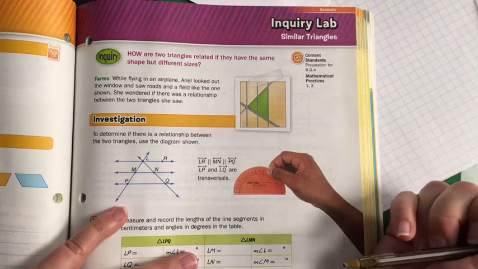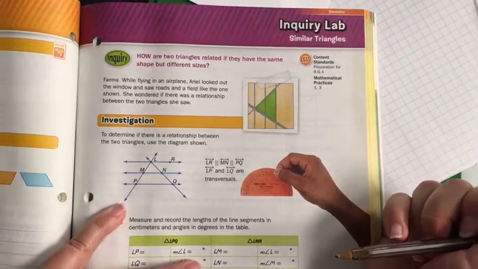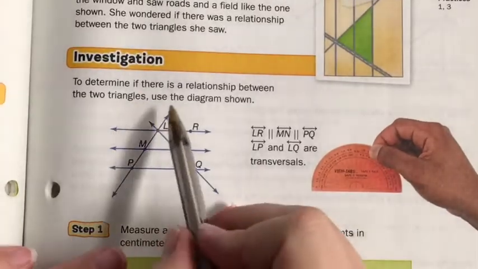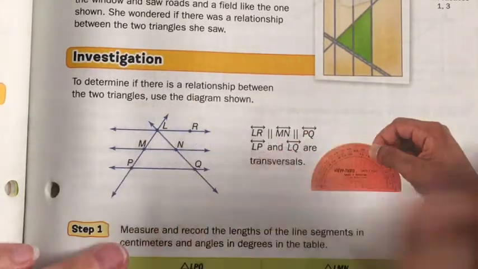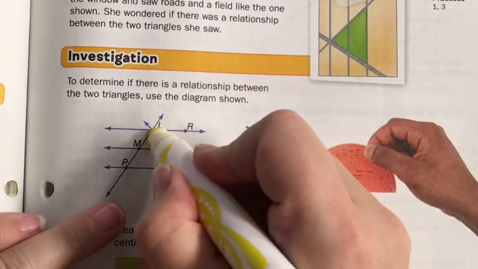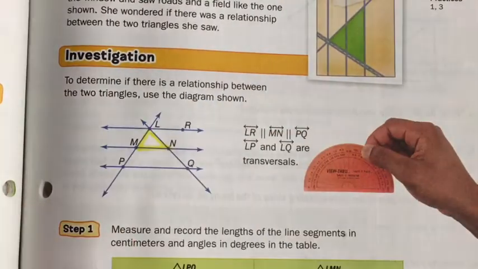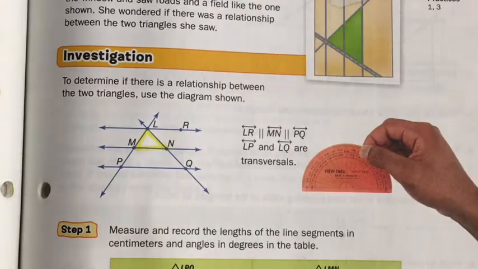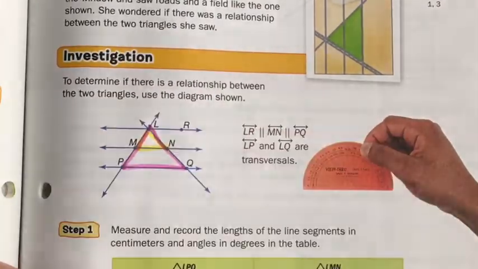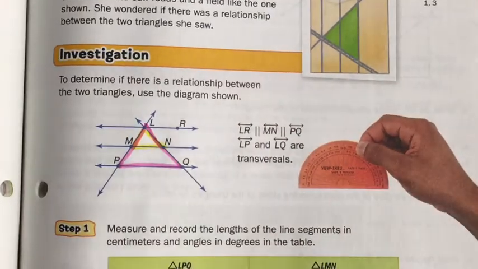And because Ariel's awesome, she decided to math the heck out of it. So what she did is she drew this diagram on her paper and labeled everything. And then she noticed that there were two triangles here. So we have this little baby triangle LMN, and then you have a bigger triangle, triangle LQP. So she's like, I wonder if there are any relationships between those two.